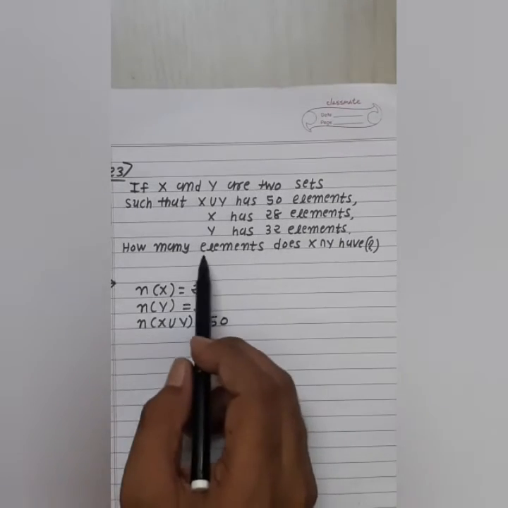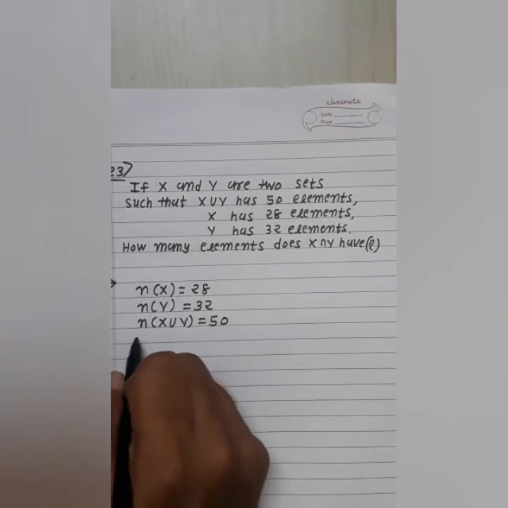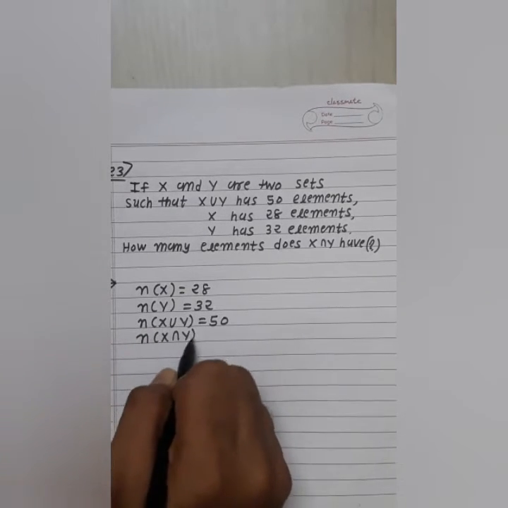Now our question is how many elements does x intersection y have. So find out n of x intersection y.